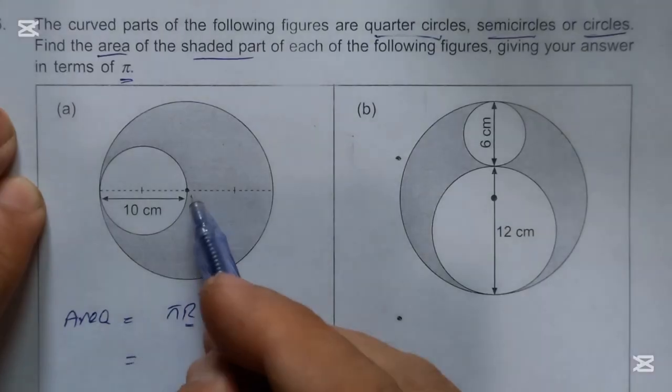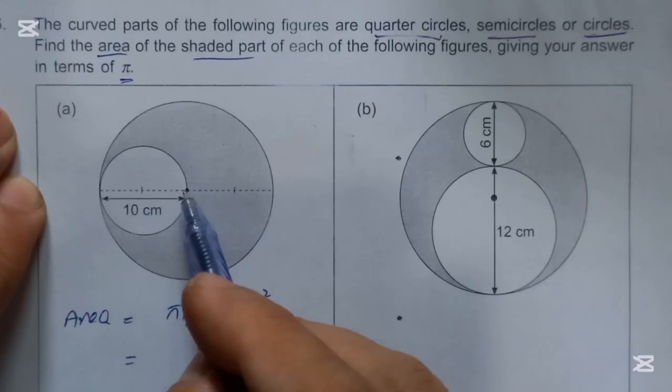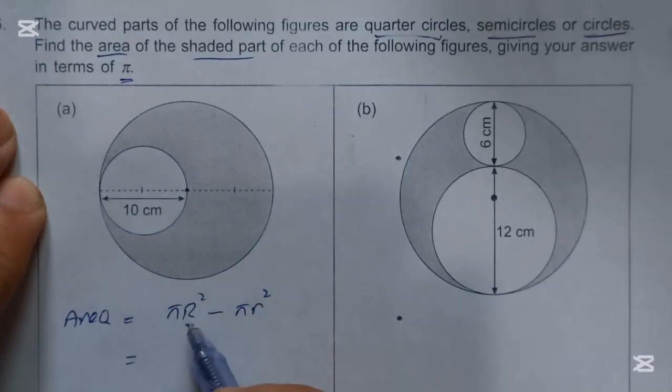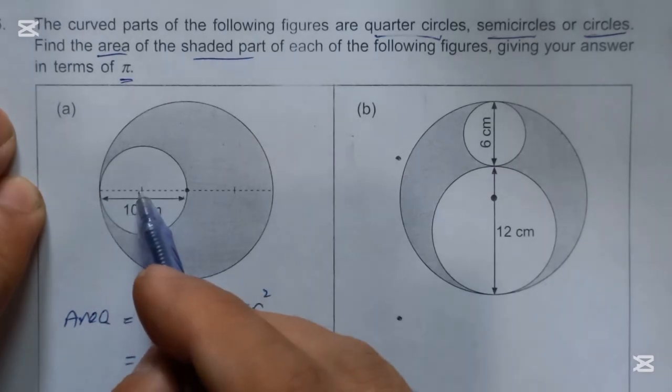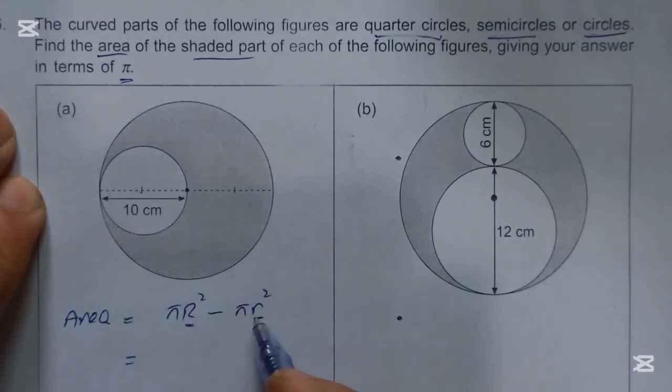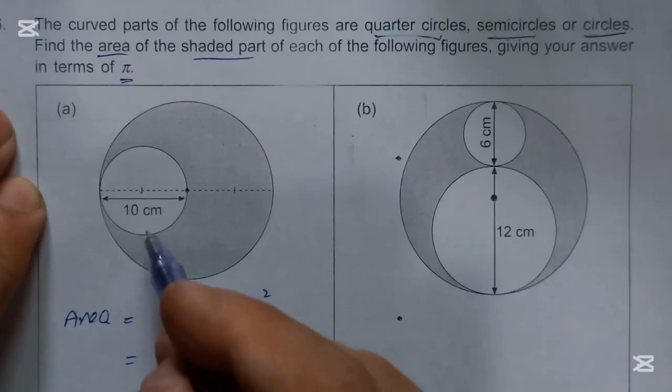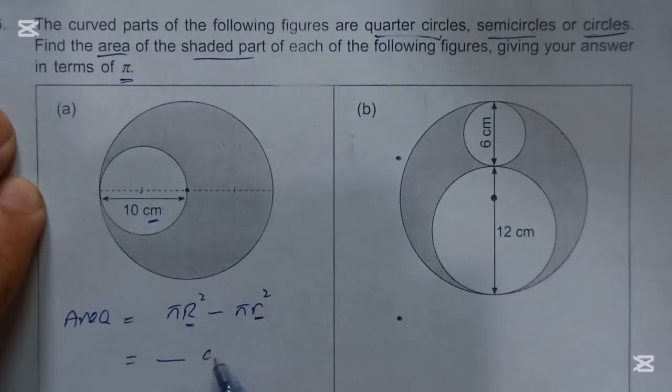Capital R is, actually this is the origin of the bigger circle, so capital R is 10. And here is the smaller r. So this is the diameter of the smaller circle, so radius will be 5. So you will put 5 in place of smaller r. So after solving it, you will get the answer. Unit will be in square units, so centimeter square will be the unit.